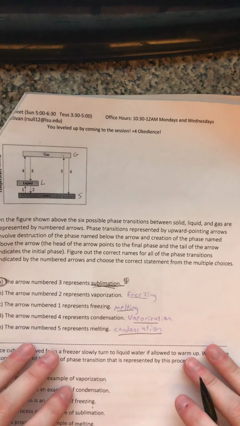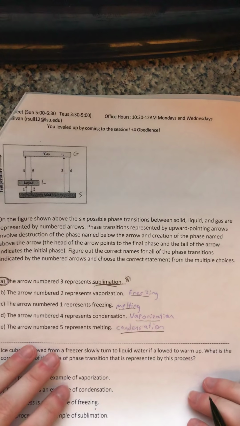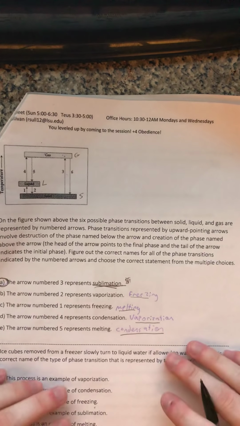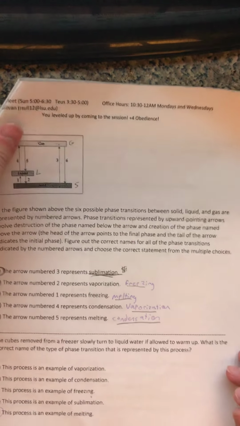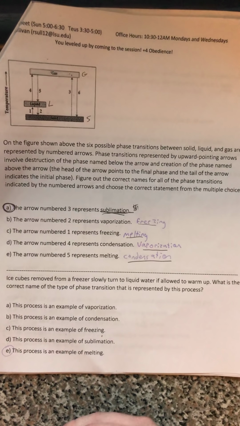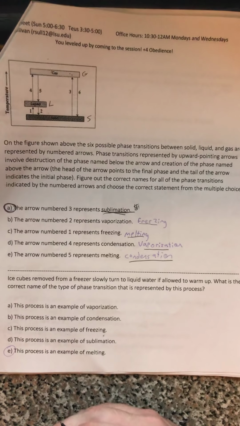And if that leaves anything out, just look it up or figure it out for yourself. I mean, freezing, you can figure it out. It's not hard. Okay. The next one is going to be the same idea, but instead of using a chart, he's just going to put it in sentence form.